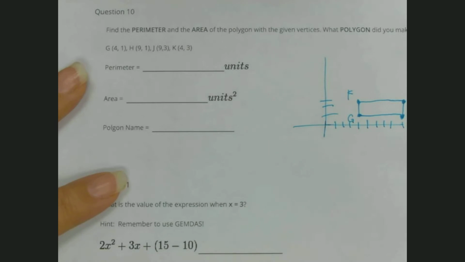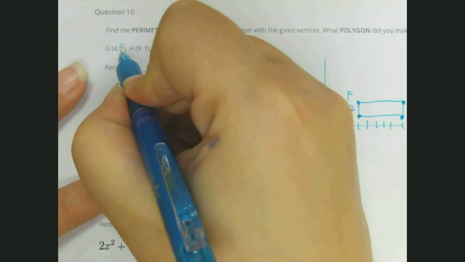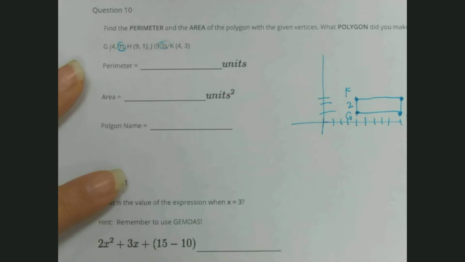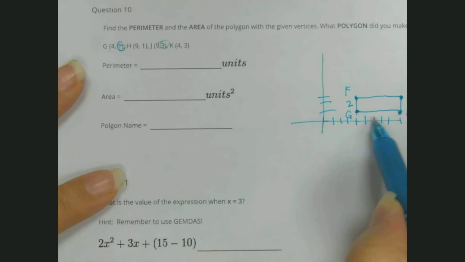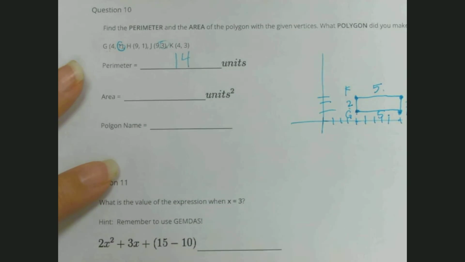So the perimeter is going to be, how many did we go on the y-axis? We went from 1 to 3, which is a jump of 2. And you can look at this one and this 3 and know that that's also a jump of 2. Okay? And then on our x-axis, we go from 4 to 9. So from 4 to 9 here. So that's 1, 2, 3, 4, 5. Okay? So for perimeter, remember, we add up all of the sides. So 5 plus 5 is 10, plus 2 is 12, plus 2 is 14. So my perimeter is going to be 14 units.